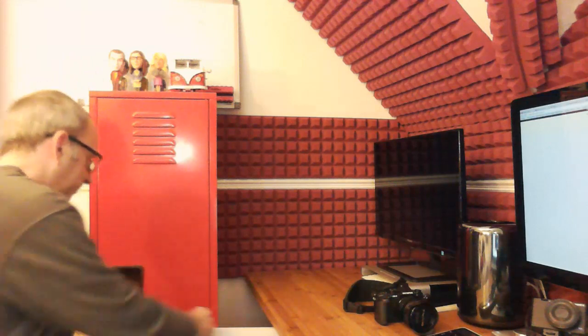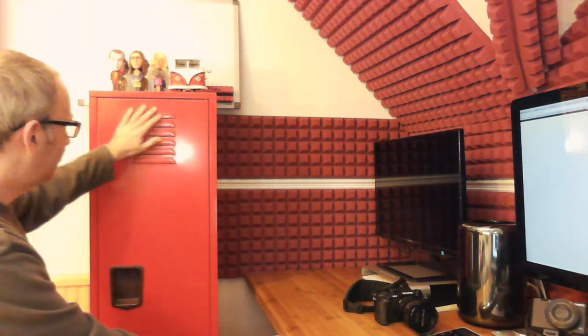In fact, I'm going to move out of the way and just show you this locker again, even though I've already put this in the main editing tour video. Let me just show you this. So it's a metal locker. It really does look like these old retro style as well. Bright red. You can get it in all different colours. I think they do a blue, a green, a white.